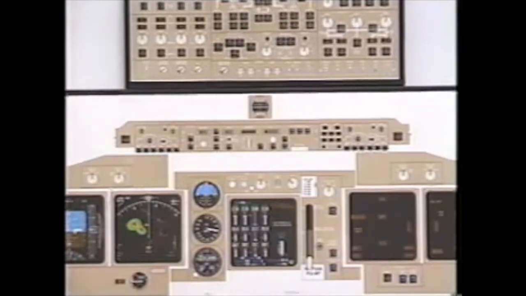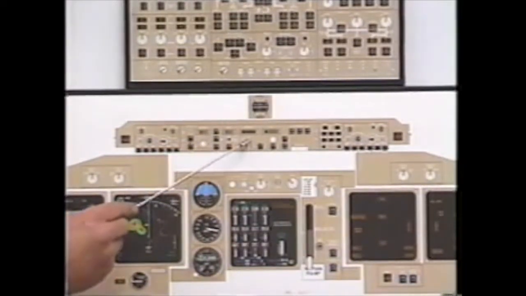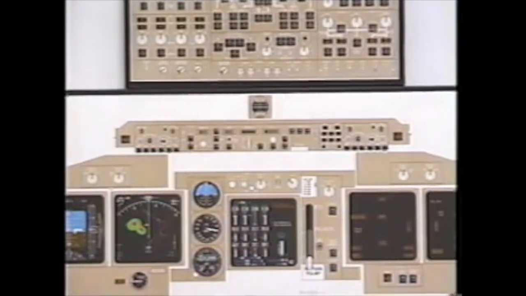Roll modes of your airplane. We have TOGA, LNAV, heading select, heading hold, localizer, rollout, and attitude. Pitch modes of your airplane, again TOGA, VNAV, FLCH, vertical speed, glide slope, flare.